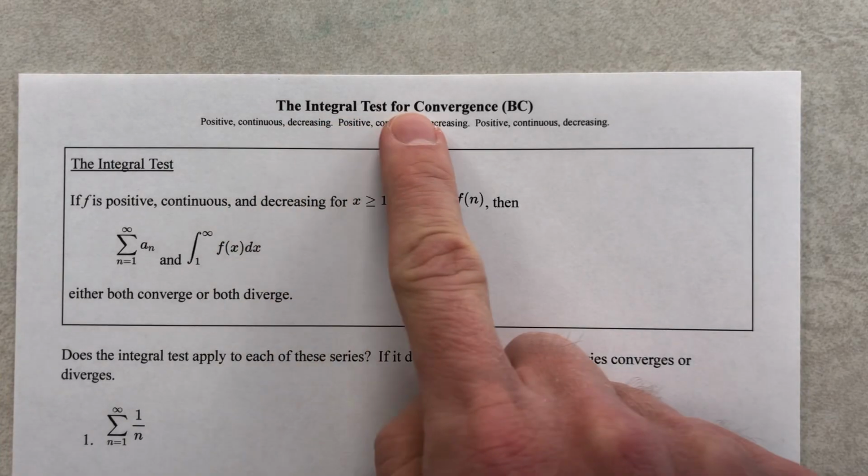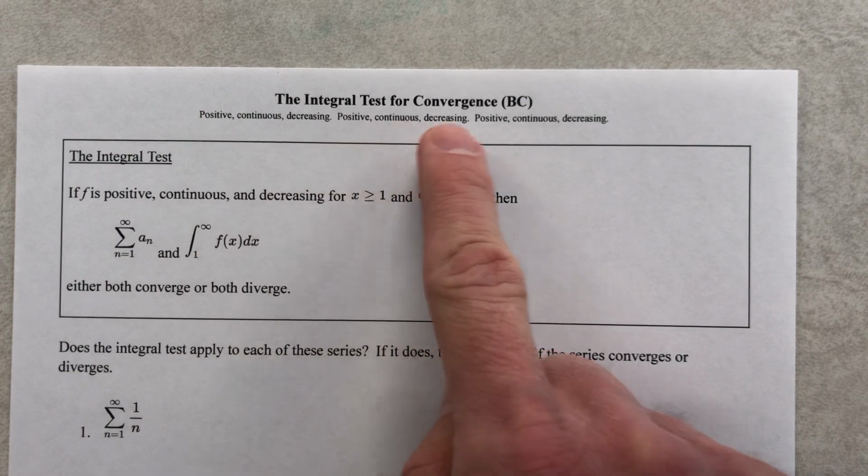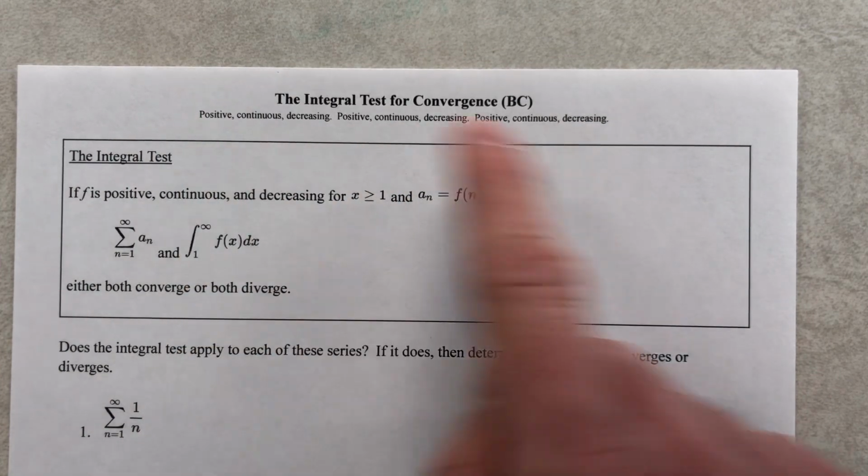The integral test for convergence is a whole lot of fun, but you have to know these three things that I keep repeating over and over and over again.